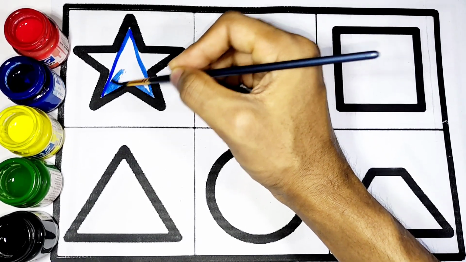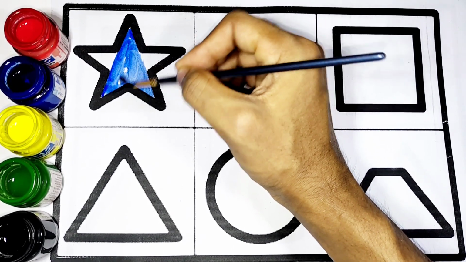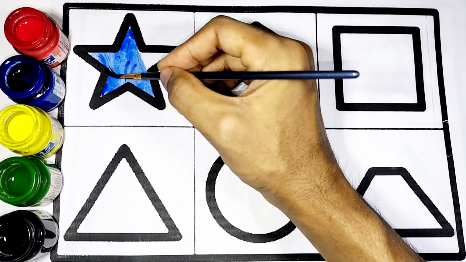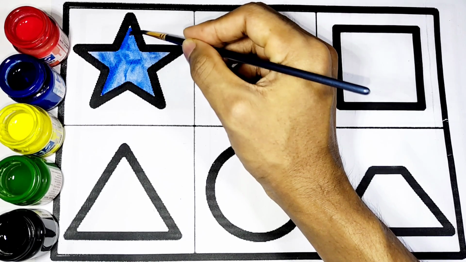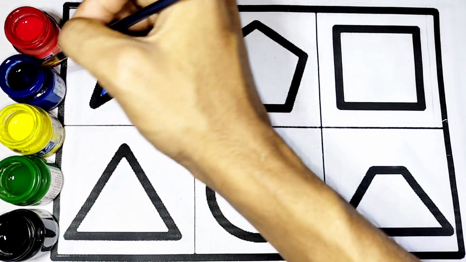Kids, now we're coloring the shape of star. The next one is pentagon. We are again using blue color.